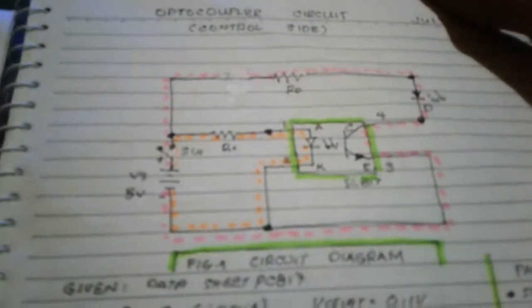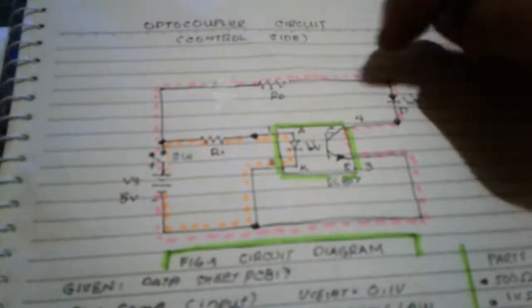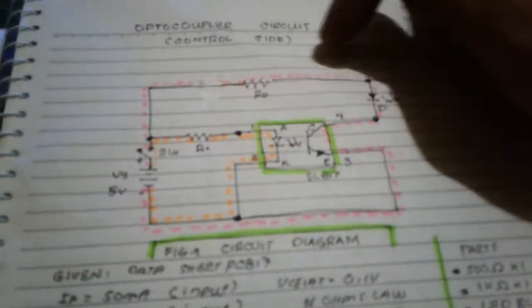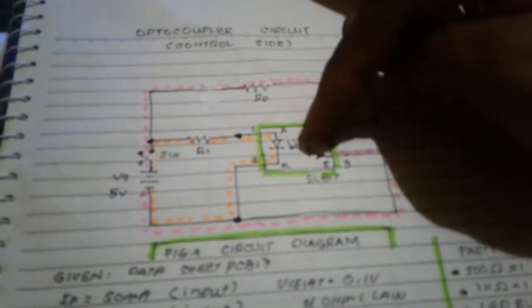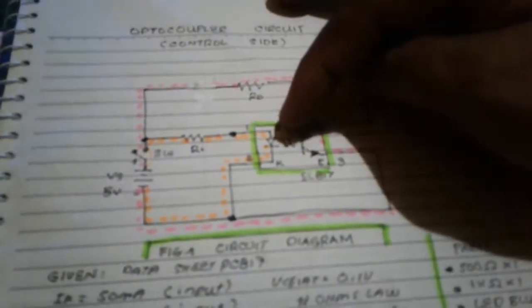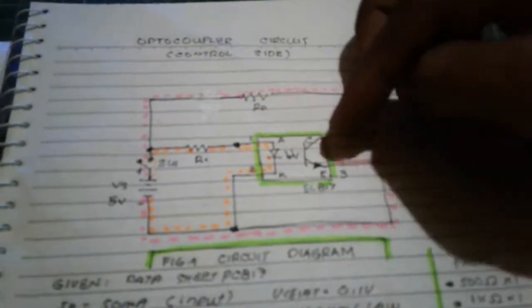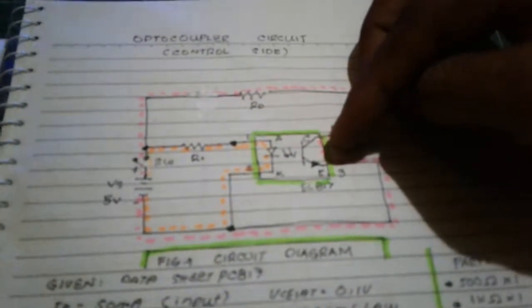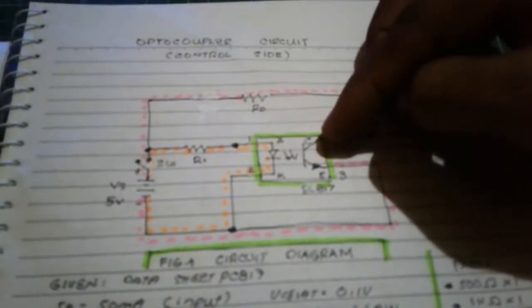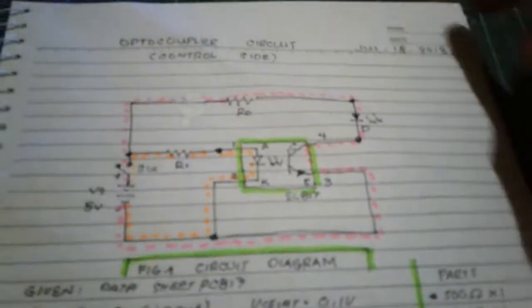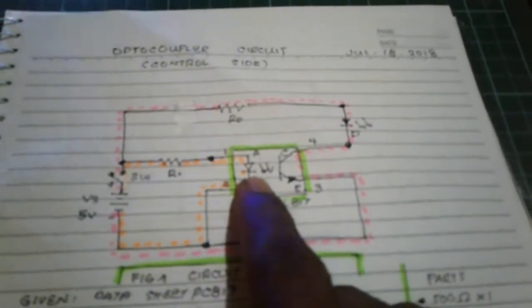So what's the difference between the two? When the current flows here at pin 1 to the anode and to the cathode, the photodiode emits this light, making the phototransistor activate.